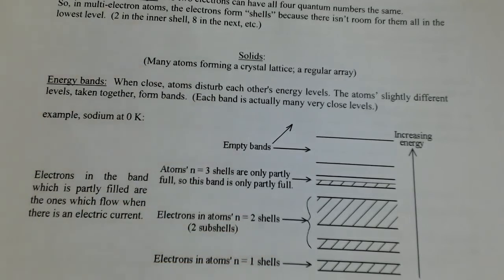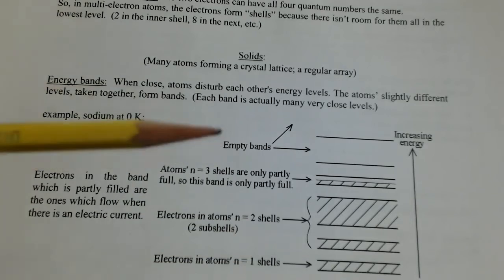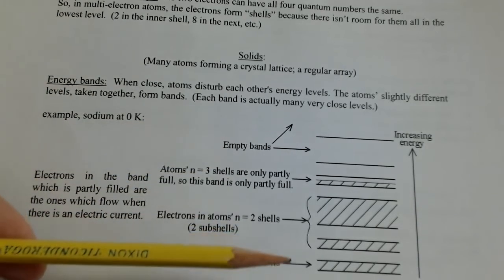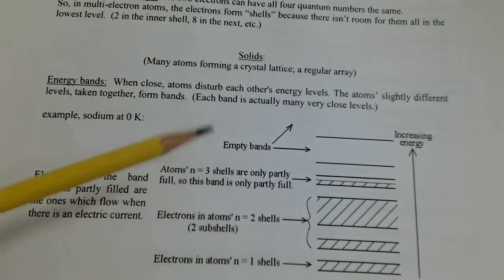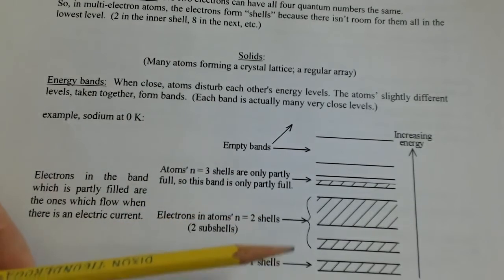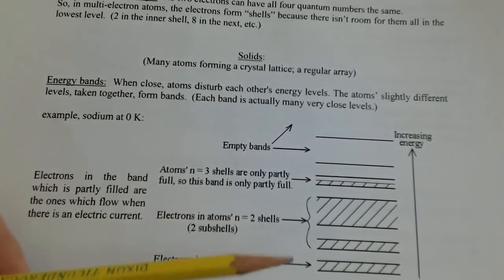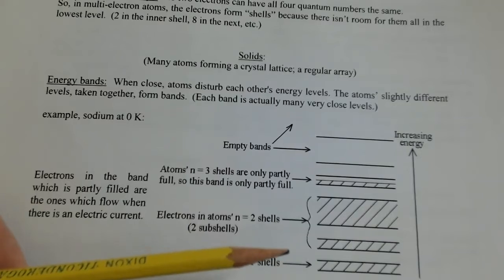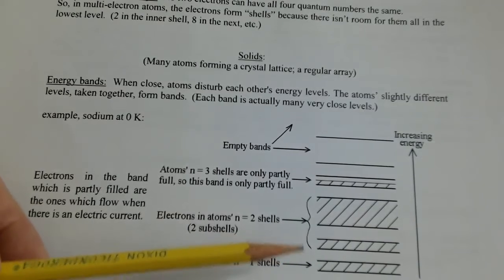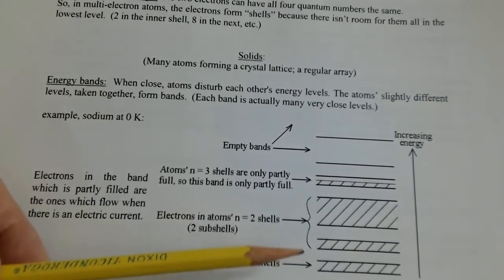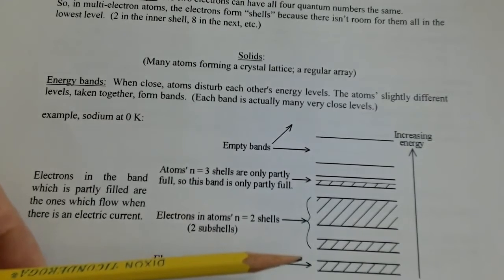So if you have a little tiny piece of sodium metal that's got, let's say, 1 trillion atoms in it, that means there would be 2 trillion electrons with n equals 1. That energy level spreads out into a band in a piece of metal like that. So those 2 trillion electrons are filling up this innermost band.